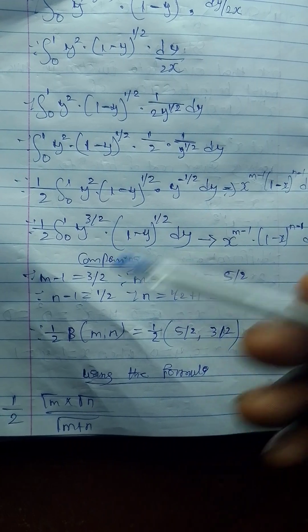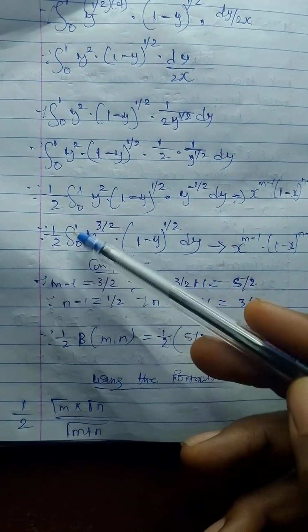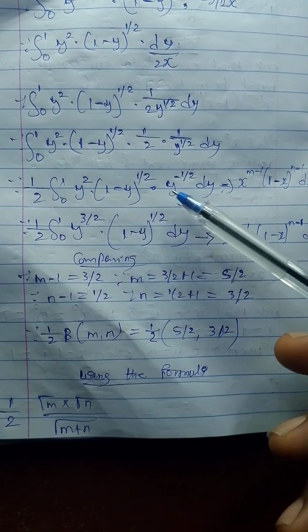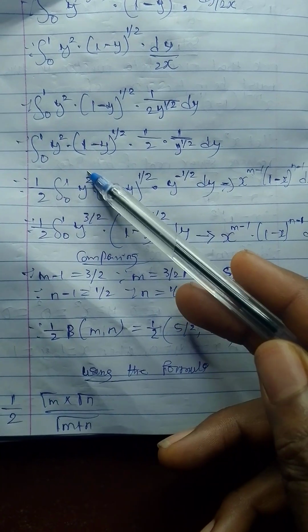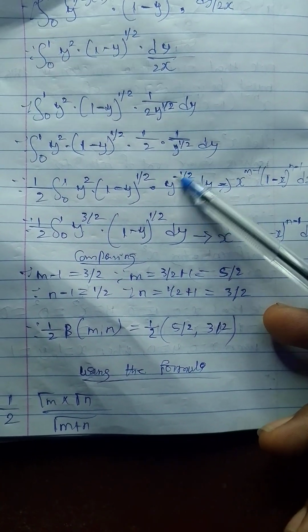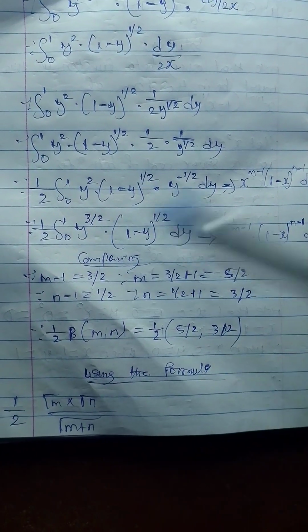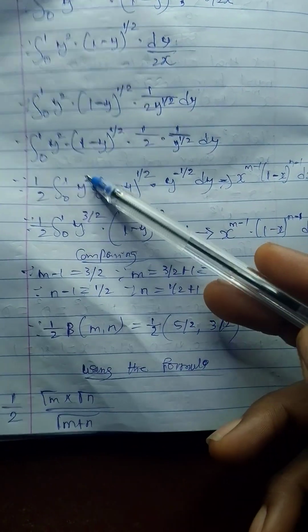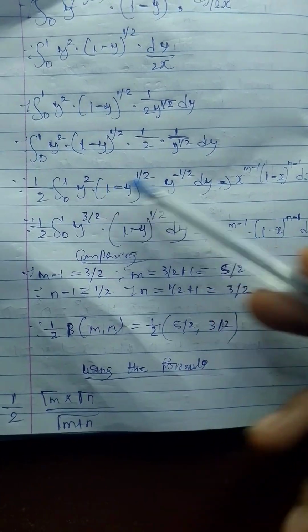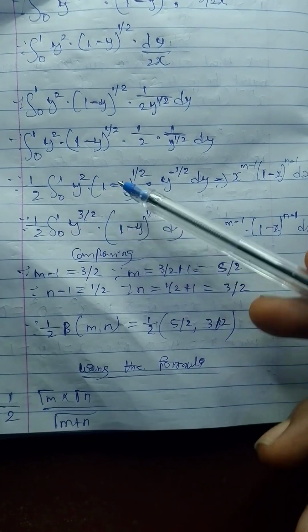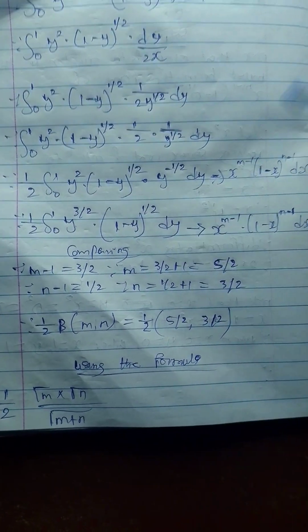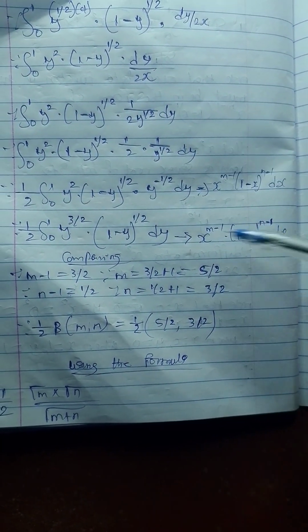So let me proceed. So we say that therefore half integral of 0 to 1. Now I have to collect like terms: y raised to power 2 times y raised to power half is what? That is y, right? Using the law of indices, you collect the power, 2 minus half is what? 3 over 2. Okay, so dot 1 minus y raised to power half, dy. Now that is it. So it's balanced now.